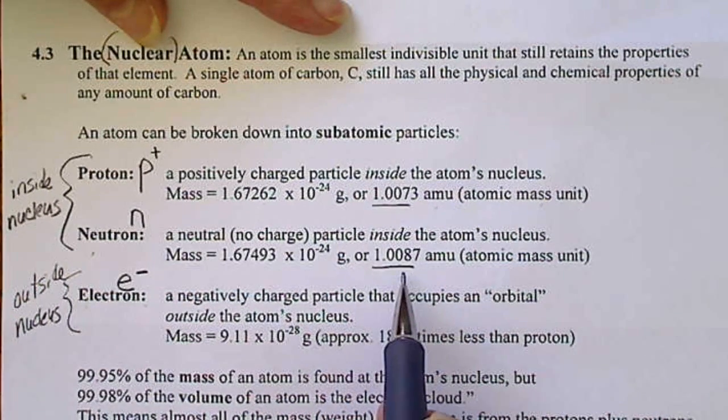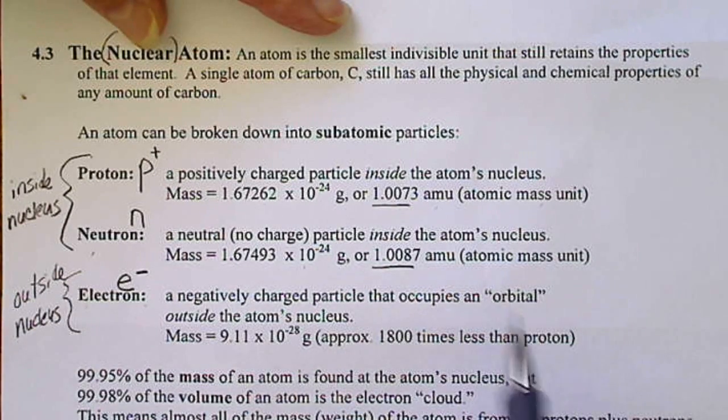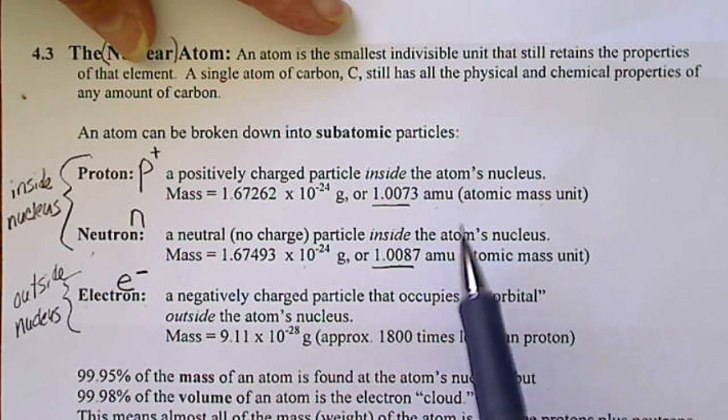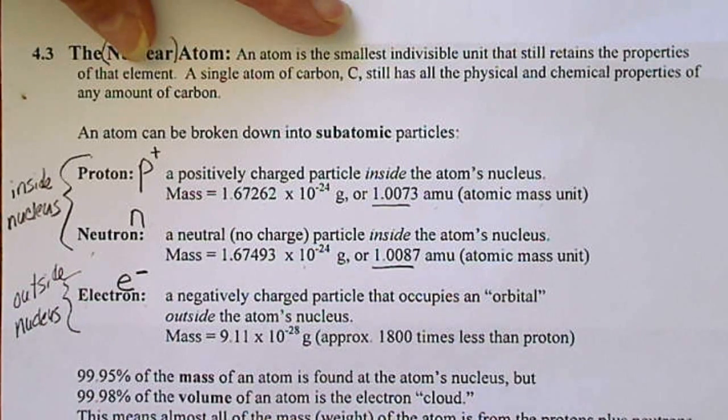A neutron is slightly heavier. And 1 atomic mass unit is this ridiculously small number. So we're not going to talk about what a proton or neutron weighs in grams, or even what an atom weighs in grams. What I would like for us to know is that these two parts that are inside the nucleus weigh approximately the same thing.